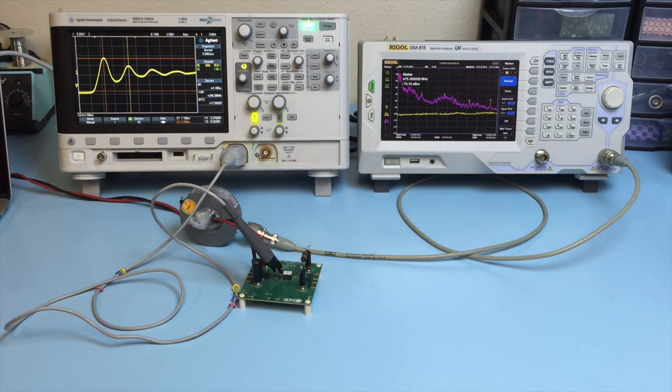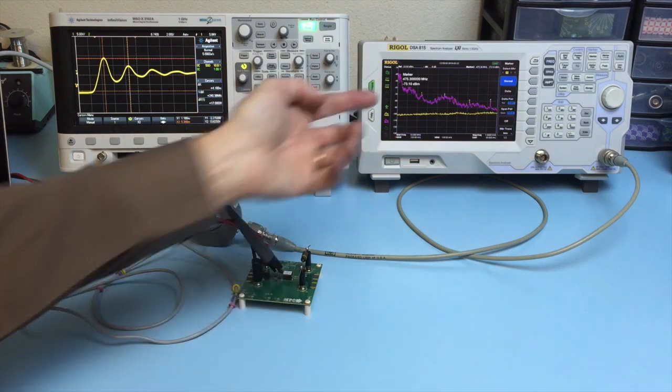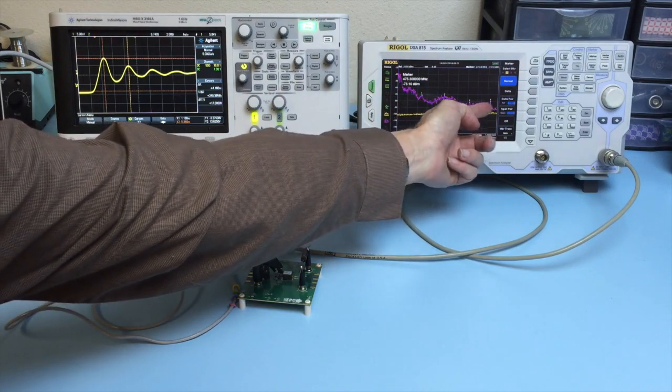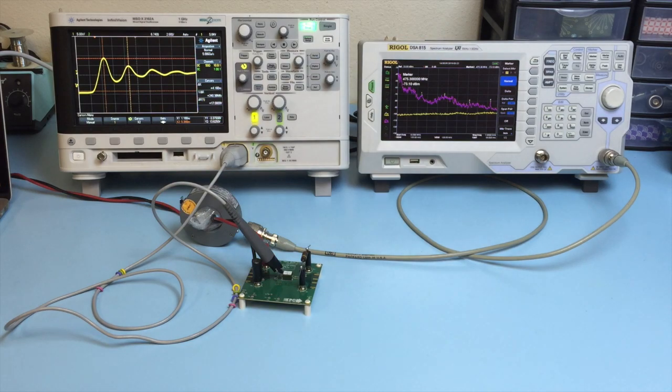More and more products are incorporating wireless, and right here is one of the telephone bands, and that broadband noise is causing receiver sensitivity issues, so that it makes the receiver part of the modem non-compliant as far as the various carriers like Verizon, Sprint, and AT&T and so forth.